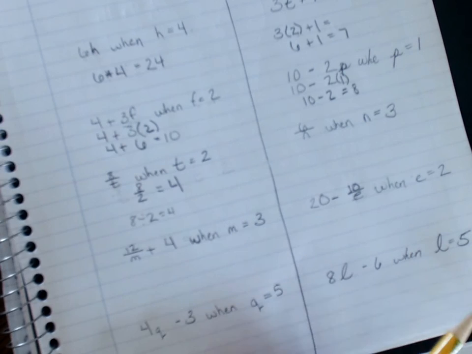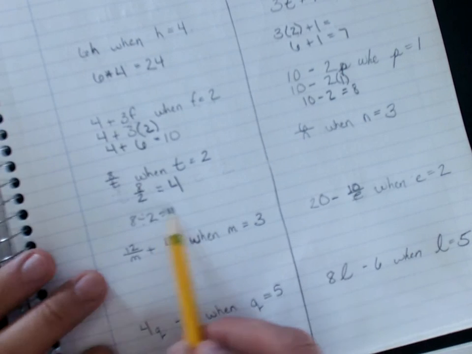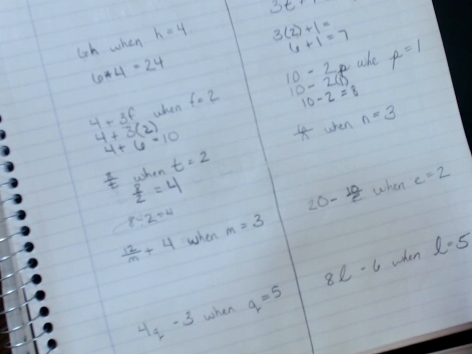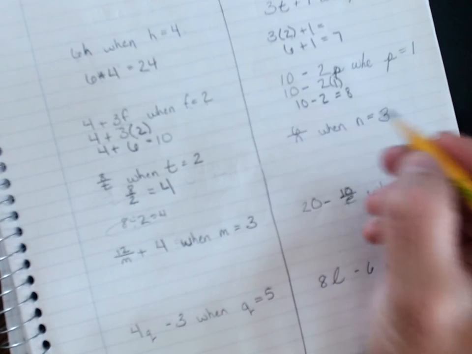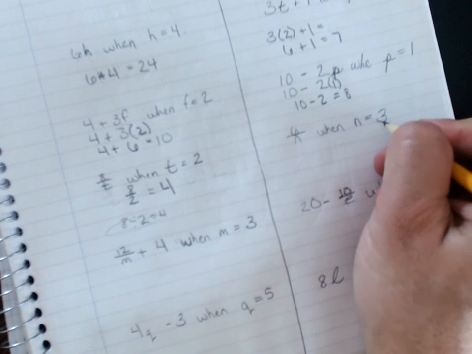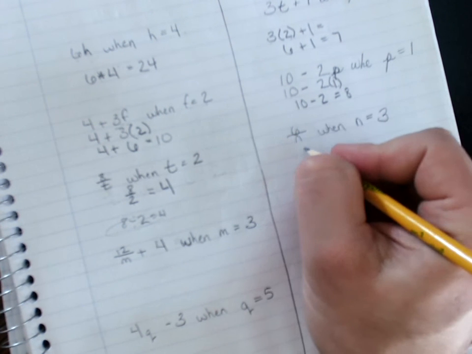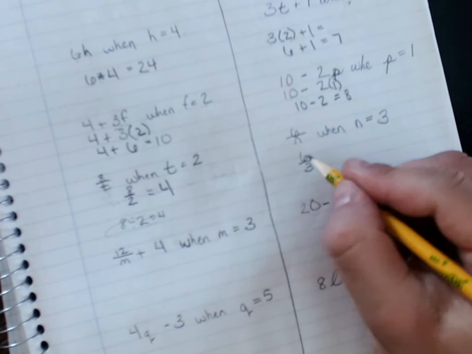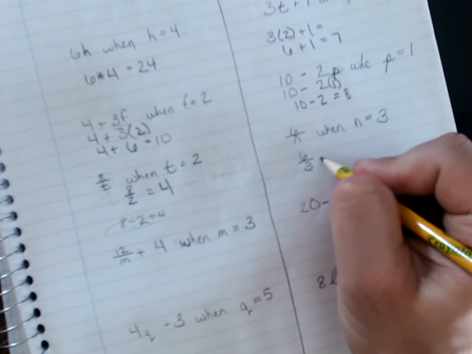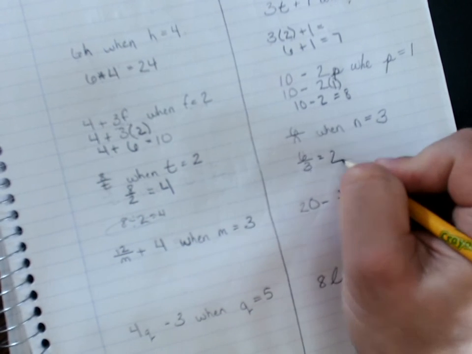So I'm going to write that there. And this is just a note. 6 over n when n equals 3, once again it's division. I'm going to substitute the value 3 for n. 6 really ends up being 6 over 3. 6 divided by 3 equals 2.